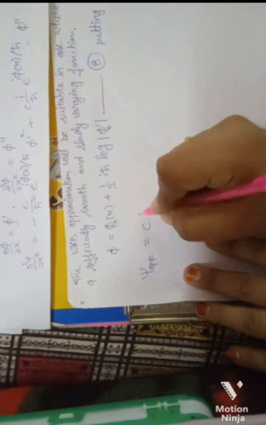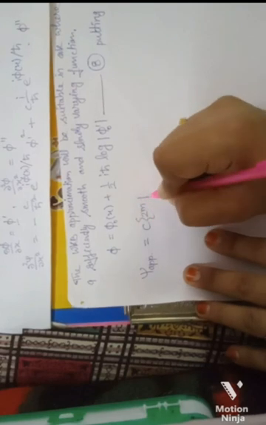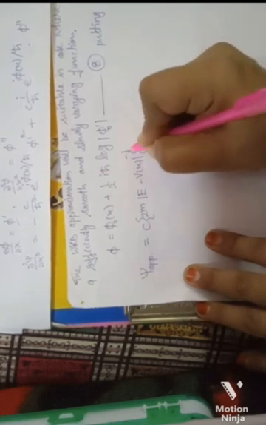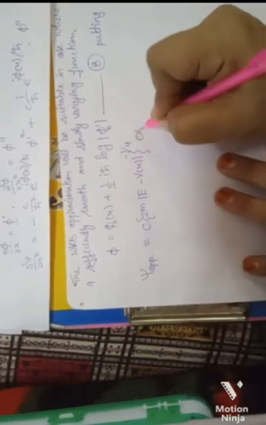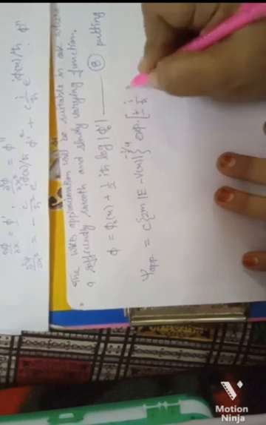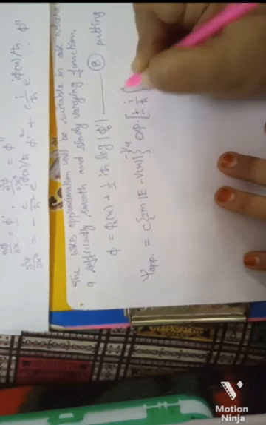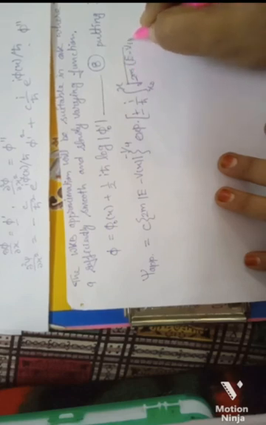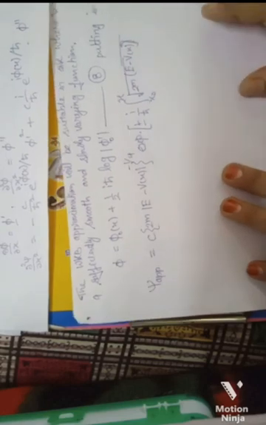After putting it, we get c into 2m into mod of (E minus V of x) whole power minus 1 by 4 into exponential of plus and minus i by h cross into integration from x naught to x of root of 2m into (E minus V of x) dx.